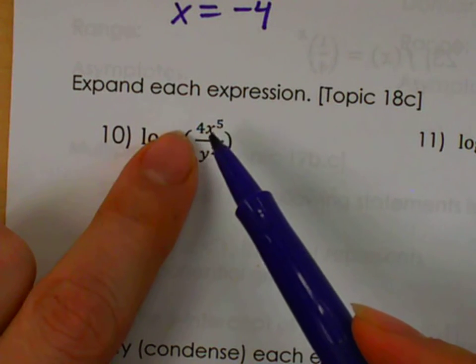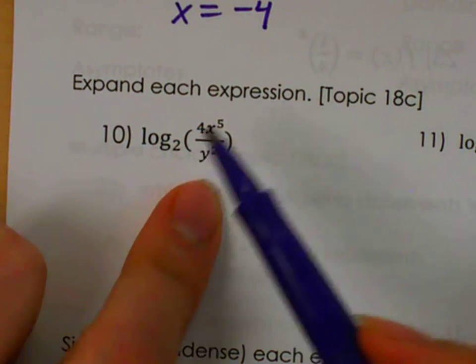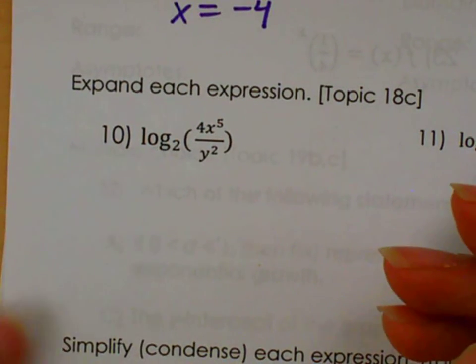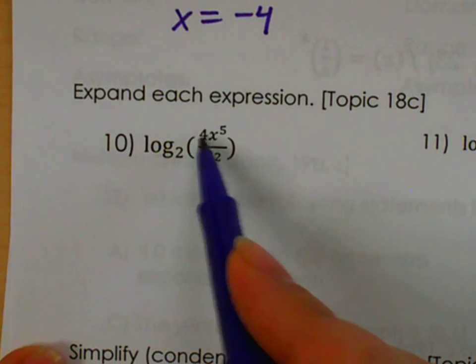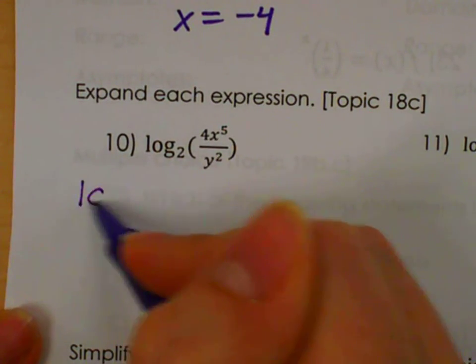And lastly, for exponents, power to a power means I multiply them. So when I see something raised to a power, I'm going to turn it to multiplication. So here's what that means. The 4 is multiplied by x to the 5th, and my base stays the same during this.